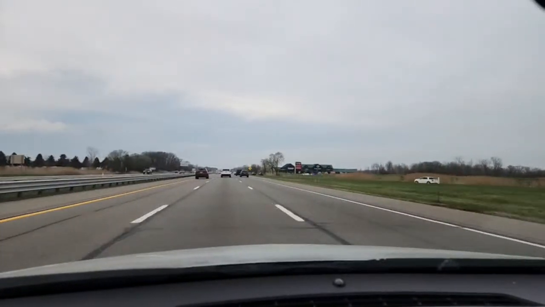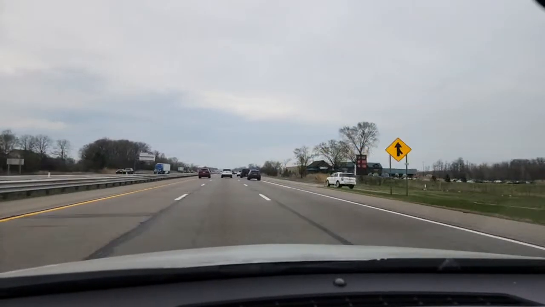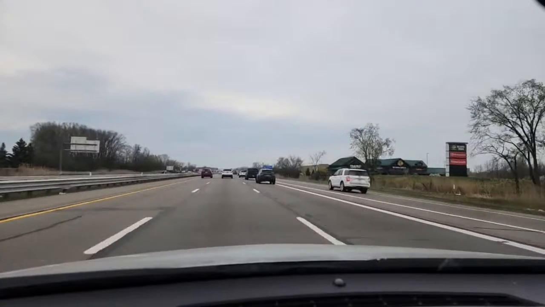So we're about 75 miles an hour. I'm just scanning left, middle, right. I'm not trying to steer to brake lights. I'm trying to hold my speed.